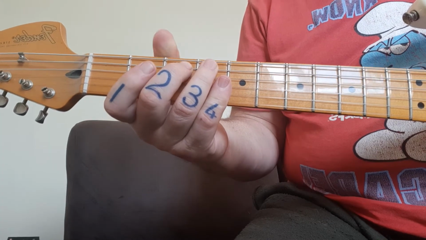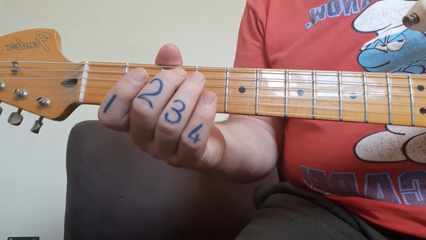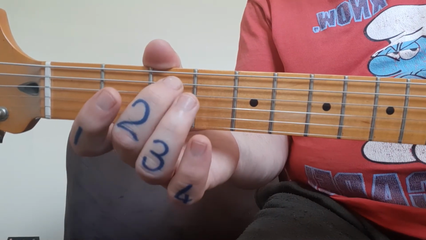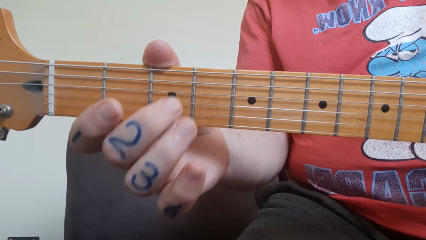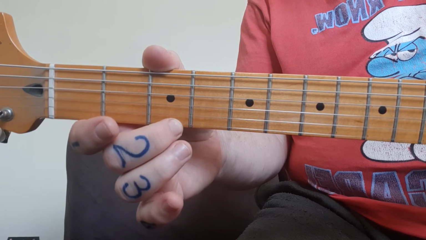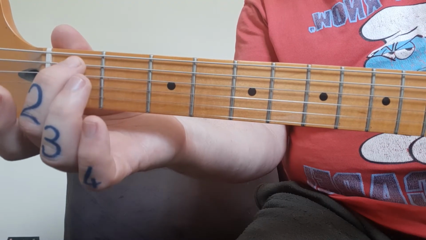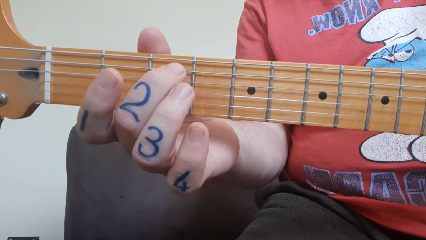Introduction to Scales, chapter number 2. We're looking at the C major scale, starting on fret number 3 on the 5th string. Remember, we count from the bottom. That's your first string, second, third, fourth, fifth. And this is the 3rd fret, fret number 1, fret number 2, fret number 3.